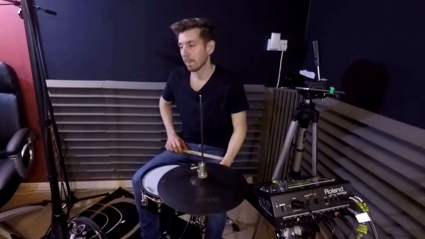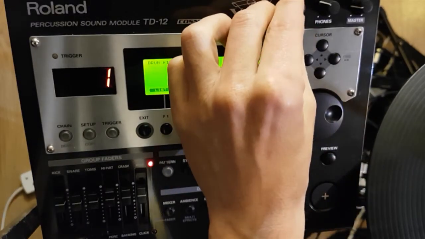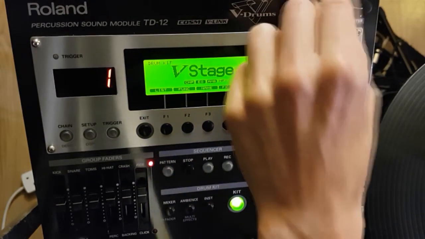Now what I may then have is on my mix in, which is down here, I may have the singer's voice coming back down, okay, from the desk. So that's going to come back into my mix in. Up here I've got the volume from that, so I turn it up and up and up till I can hear him, and that's that sorted. If I've got headphones in, my headphone volume is right here.